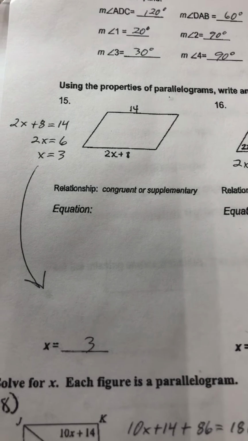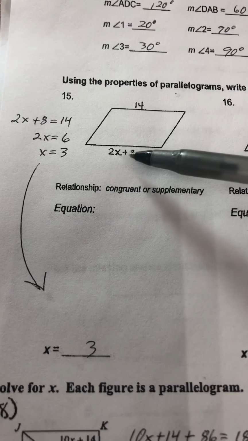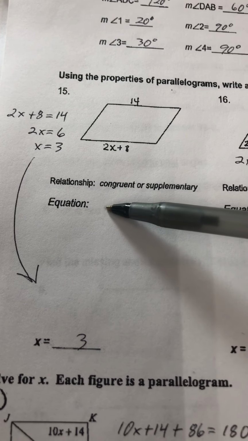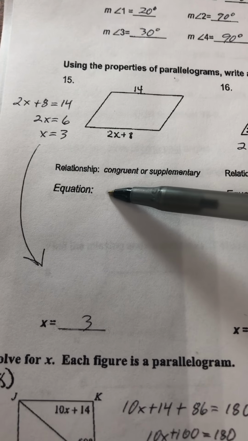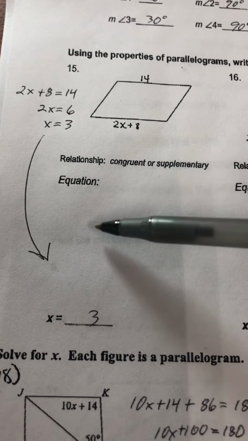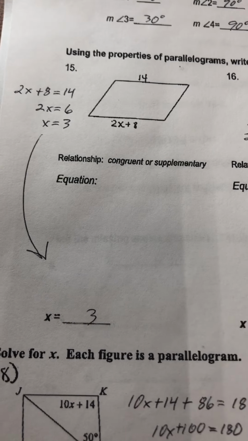For number 15, these are going to be set equal to each other. I actually did the work up here. Then after doing these problems, I looked down and said, oh, what does he want down here? That's where he wants the work, okay? So you just put this work down here and solve for x.